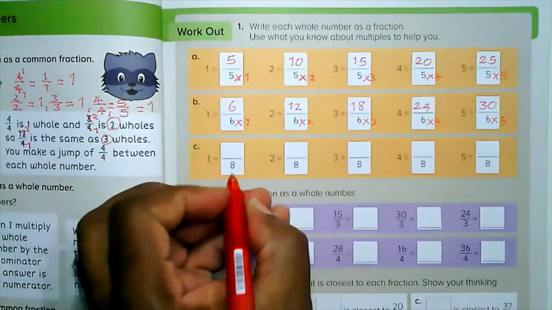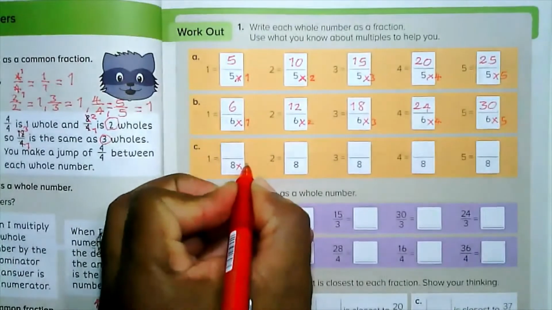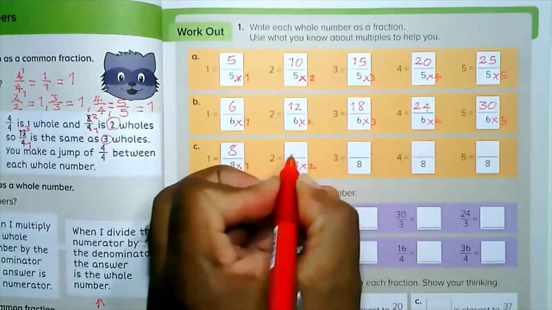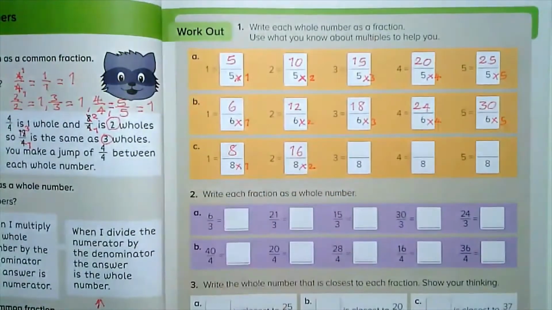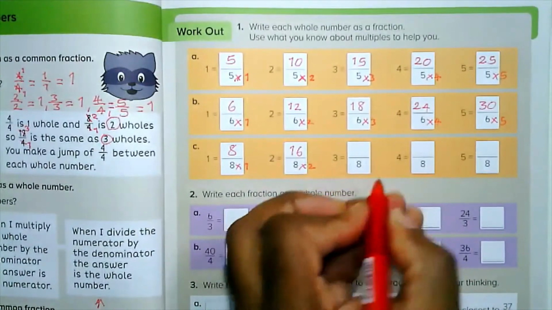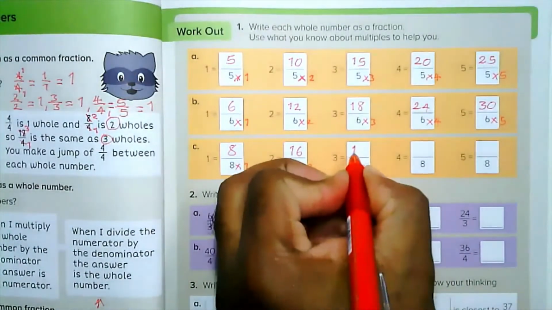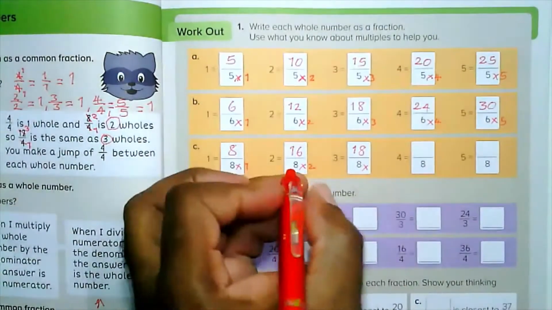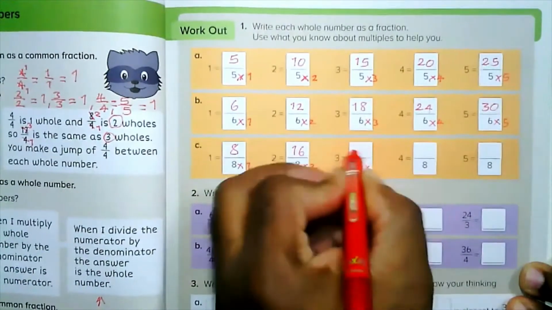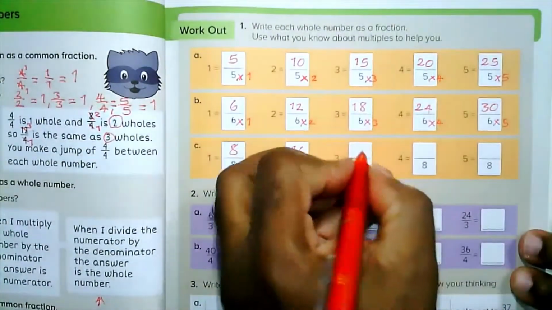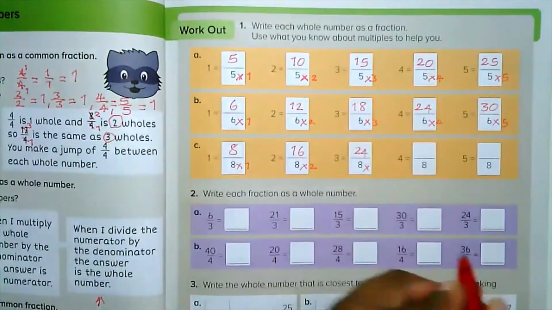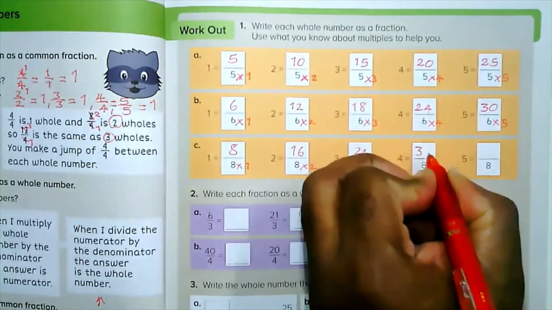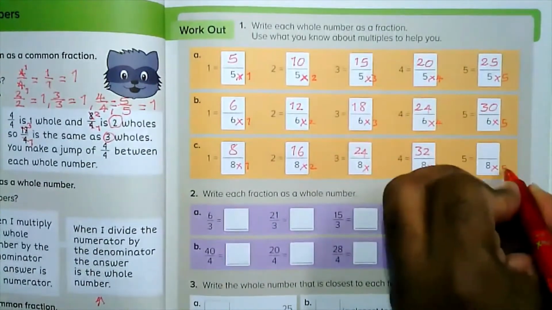Part C, 8 times the whole number 1 will give you 8. 8 times the whole number 2 will give you 16. 8 times 3 will give you, excuse me, 24, not 18. 8 times 4 will give you 32. 8 times 5 will give you 40.